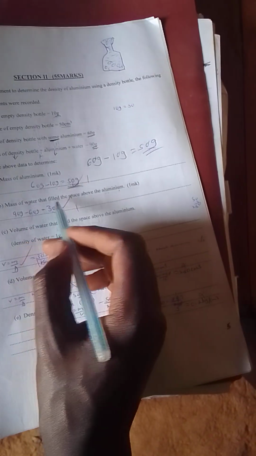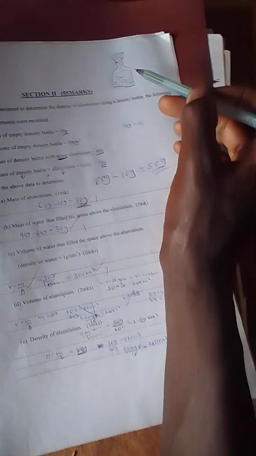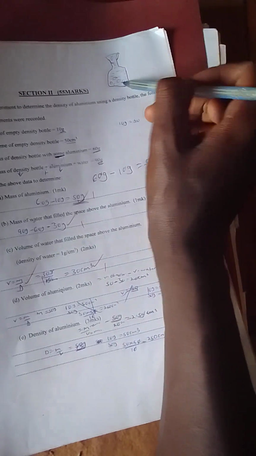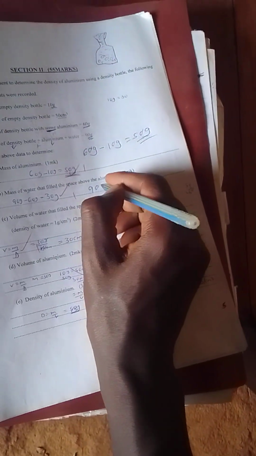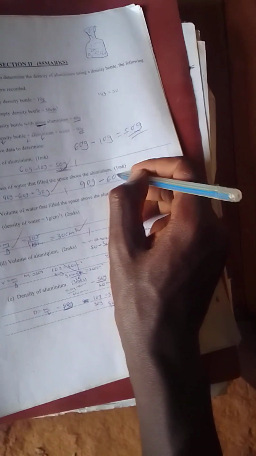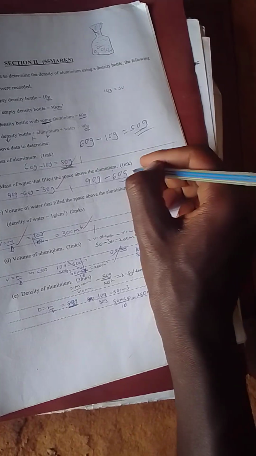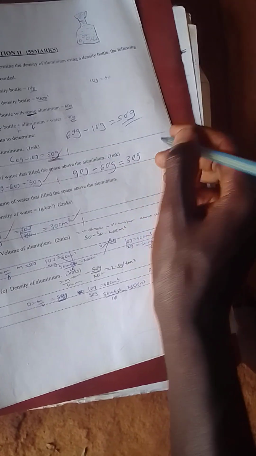Getting the mass that fills this space, we just take the total mass minus the mass of the empty density bottle and aluminium. We remain with the mass of water, which in this case is 90, the total mass, minus 60 grams, the mass of the empty density bottle and aluminium. Your answer is 30 grams. You have also your own mark.